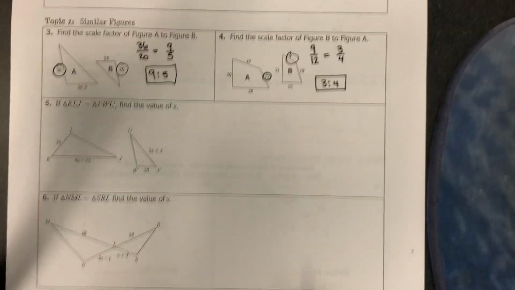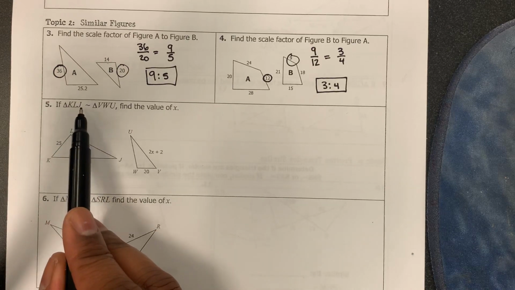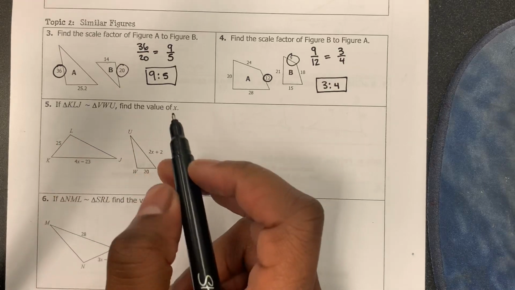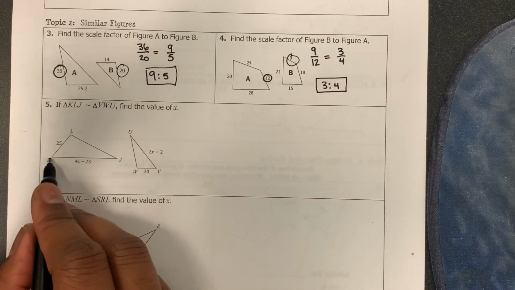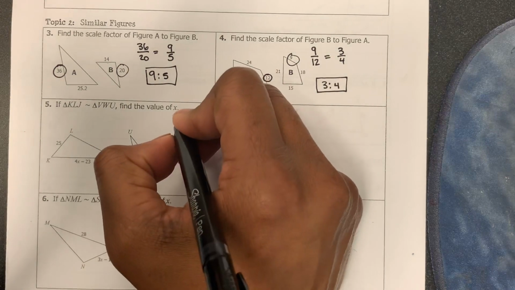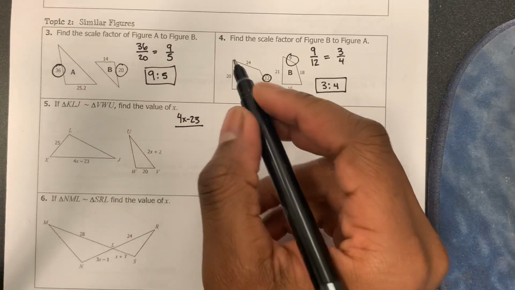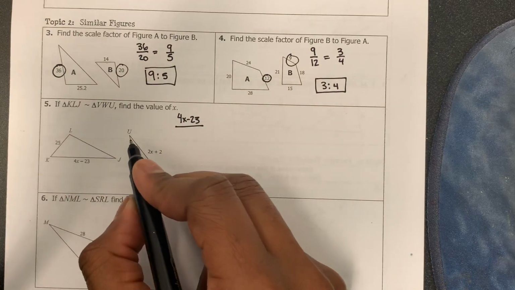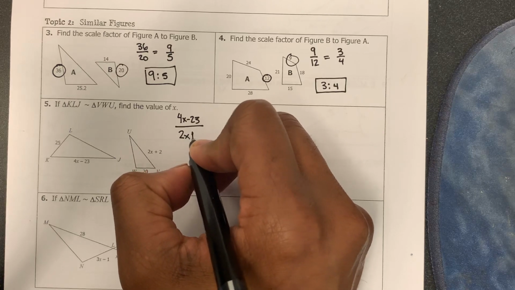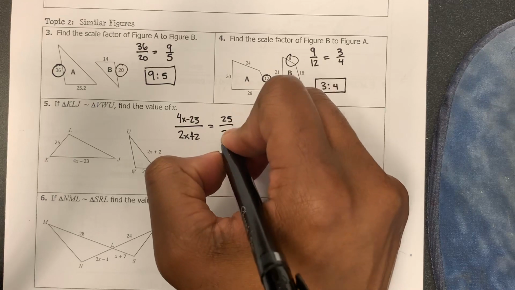So for number 5, we have our similarity statement. KLJ is similar to VWU. Remember, the similarity statement tells you the sides that correspond to each other. So we know KJ corresponds to UV. So that's going to be 4x minus 23 over 2x plus 2, and that equals, it would have to be 25 over 20.